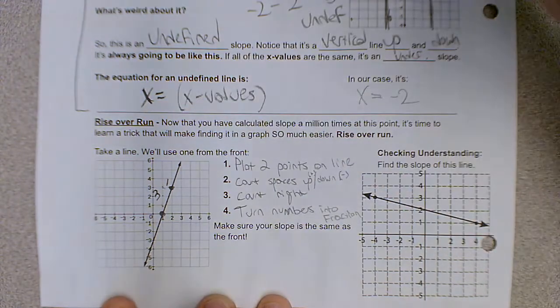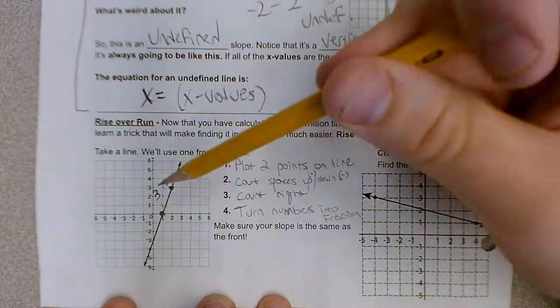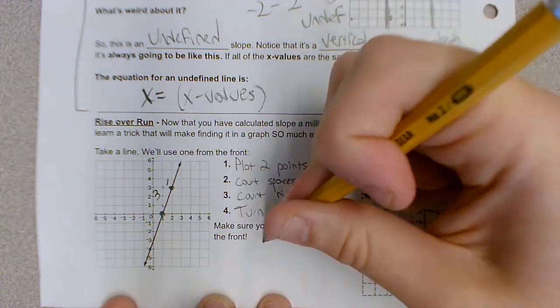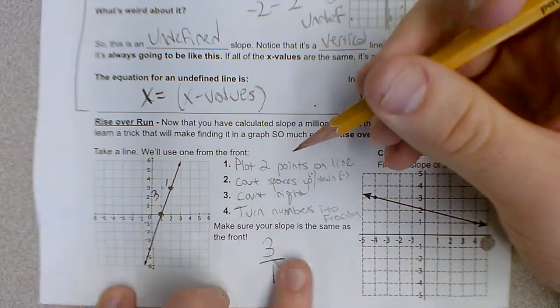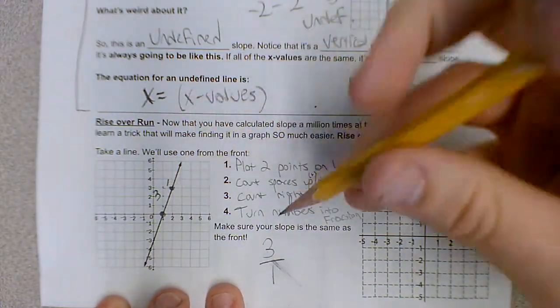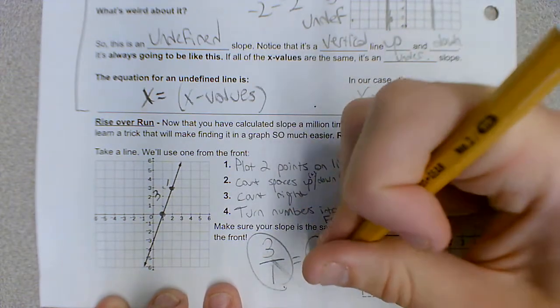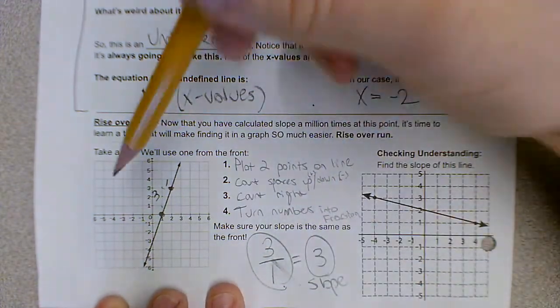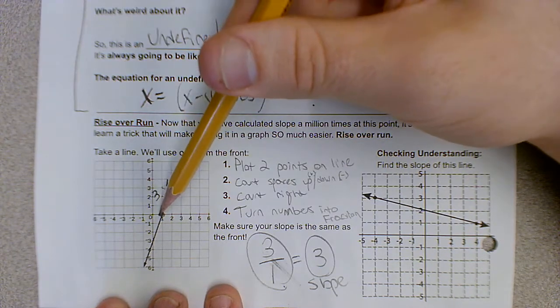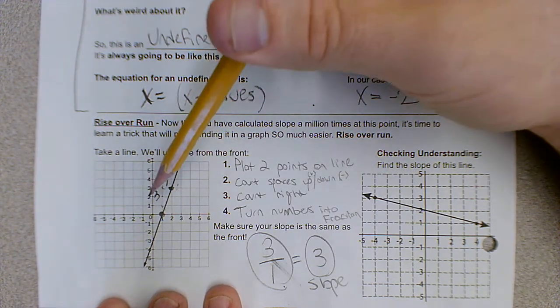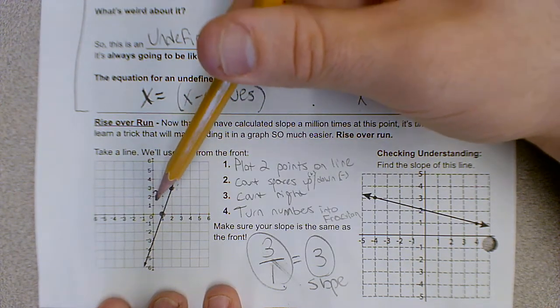I've counted right. I'm going to turn those numbers into a fraction. And it's rise over run. So I'm going to put my rise 3 over my run of 1. So this is going to be my slope of 3. So plot 2 points, count up, count over. That's my rise, that's my run, so I do 3 over 1.